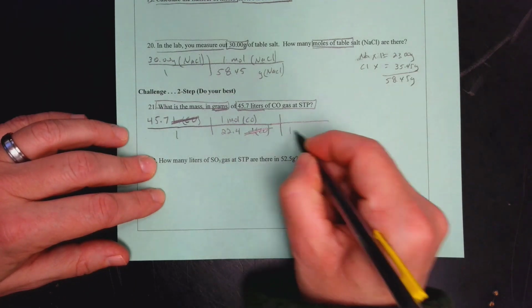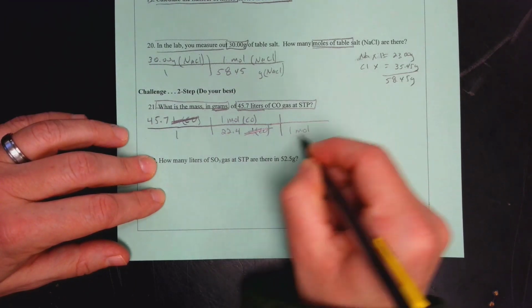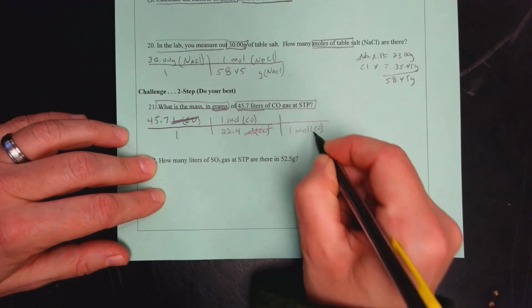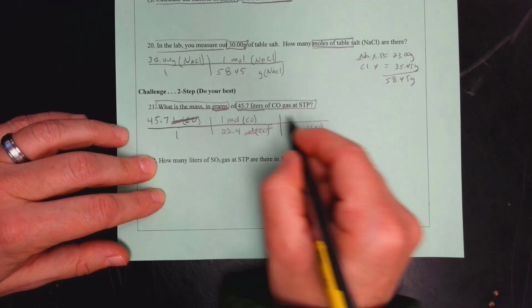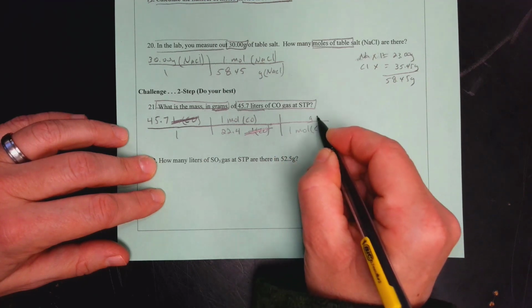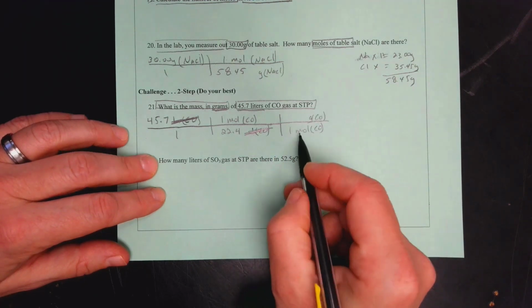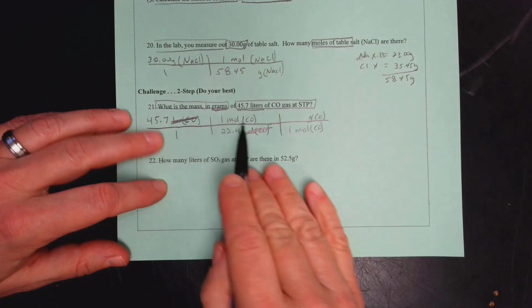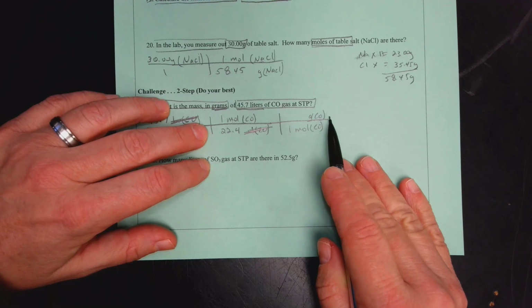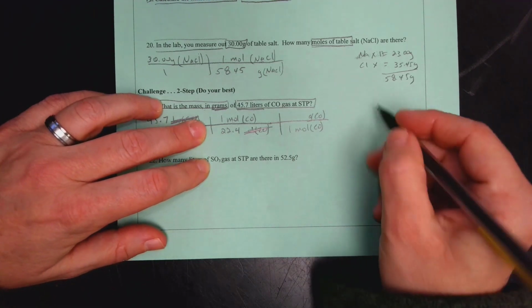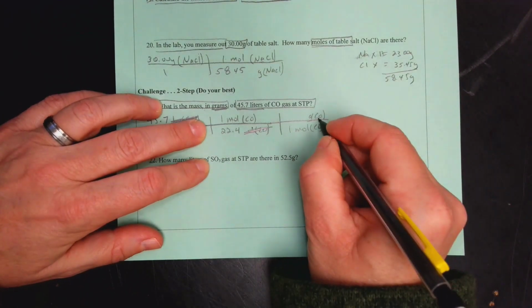So I set 1 mole of CO down here, and because I'm dealing with a mass, I have to figure out what my quantity of grams of CO should be. I already know how to do that, because I started by doing a volume and mole problem, and now I'm doing a molar mass problem, which means I have to calculate the mass of carbon monoxide.